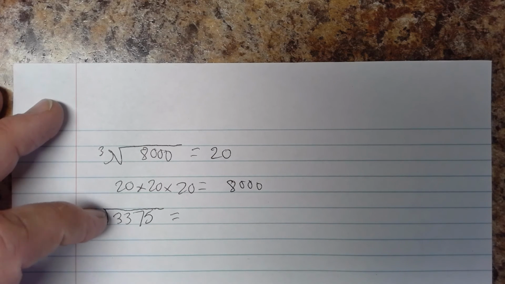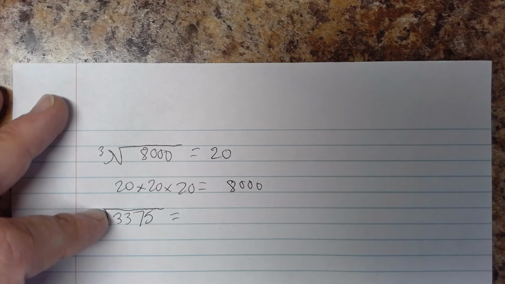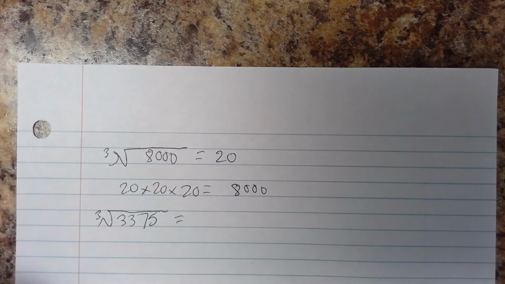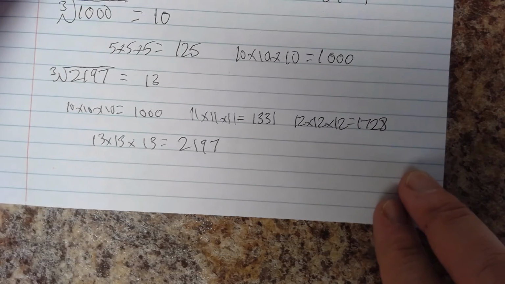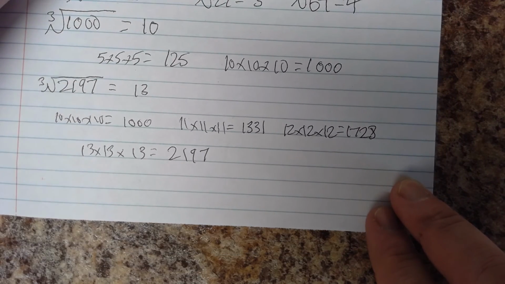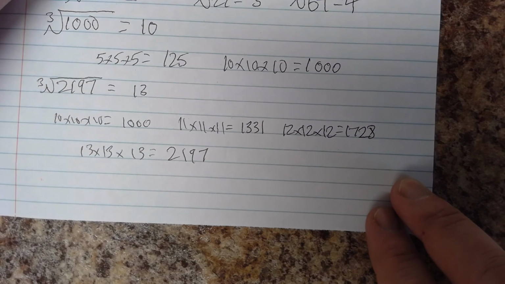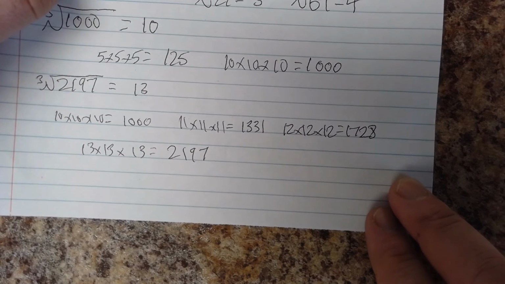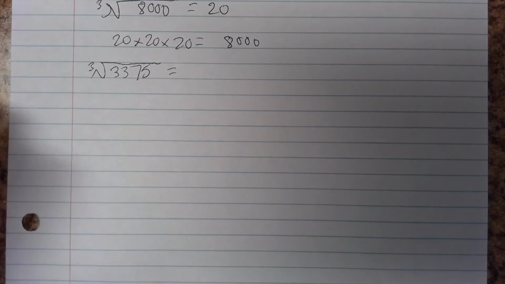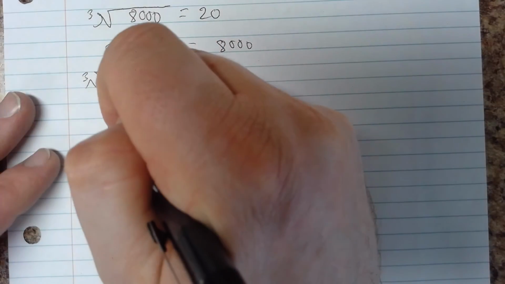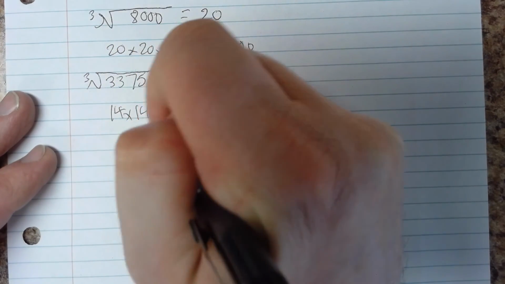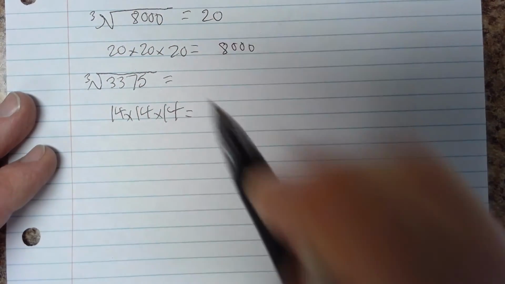So 3,375 is going to be somewhere in between the two. Now, look back here. The cube root of 2,197 is 13, so it also has to be something bigger than 13. So based on our previous information, why don't we try 14 first?